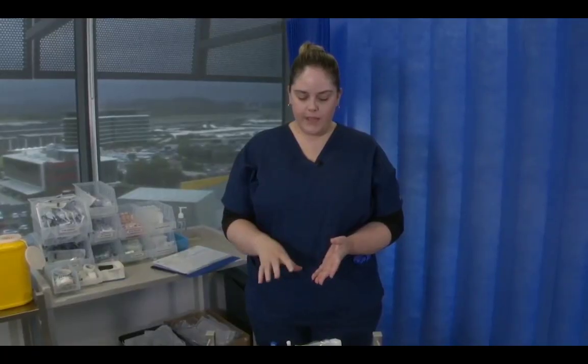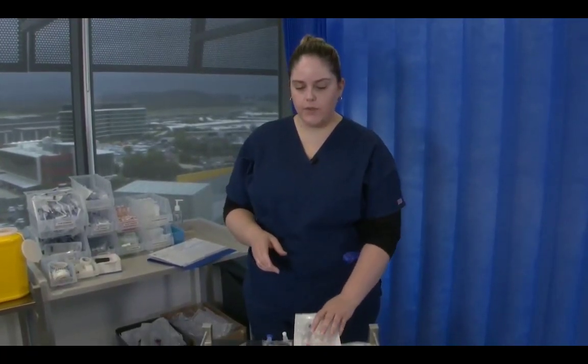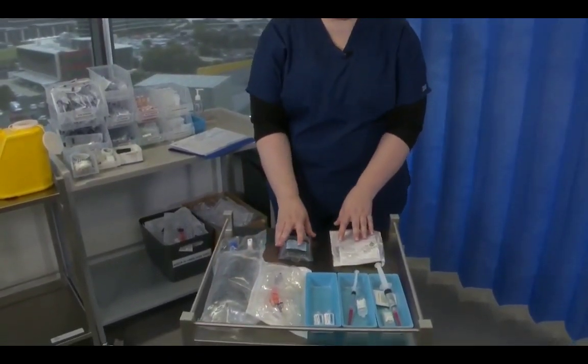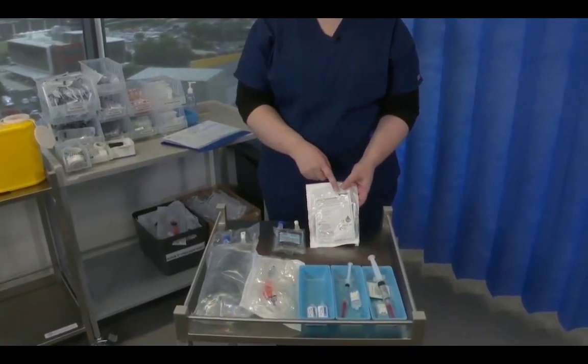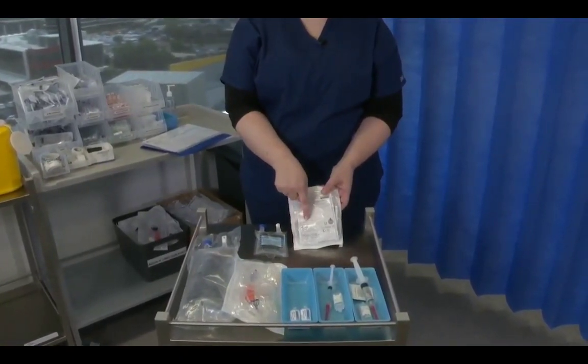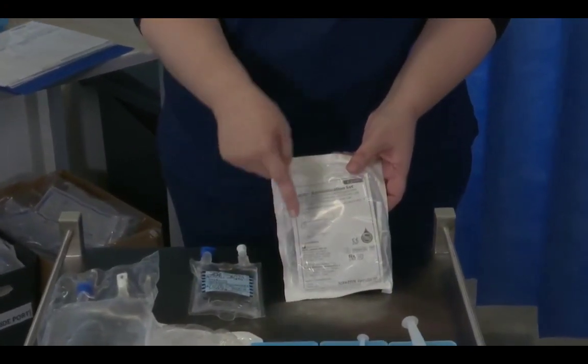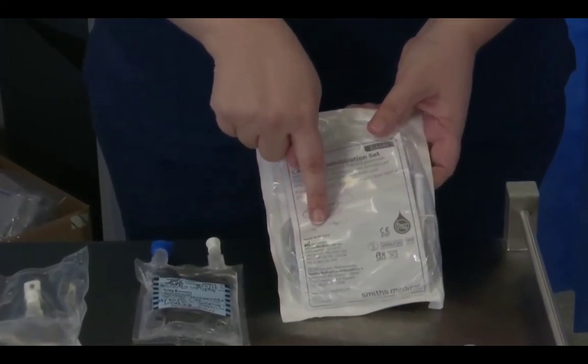So now that we've prepared the bag, we're ready to start priming our PCA line. So I'm going to move this, so I've got a little bit more space that can go up with the bag. So now what I need to do is grab my CADD administration set, again checking that I've got the set with the sidearm, because this is where the IV line is going to come in. As we said, this sidearm is currently full of air.